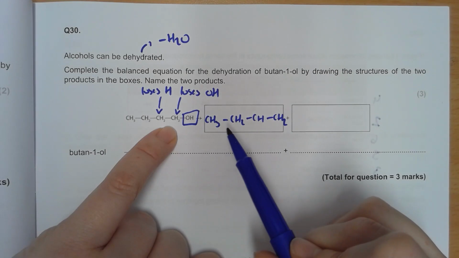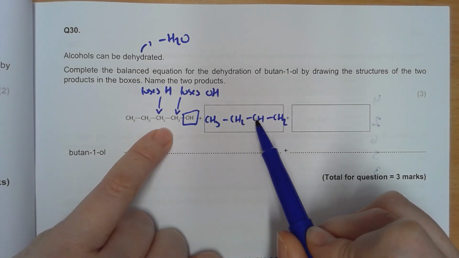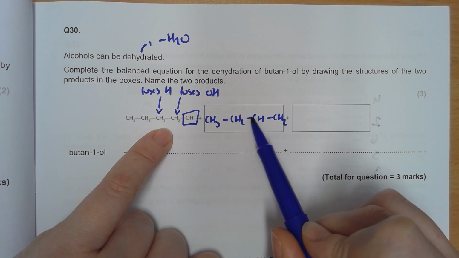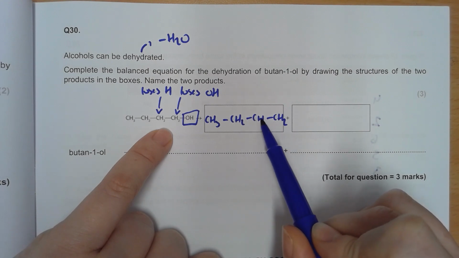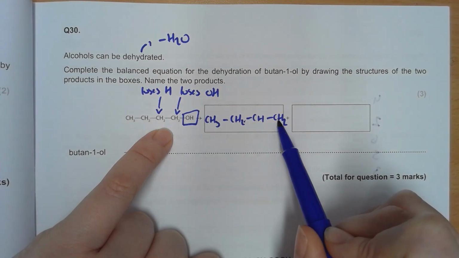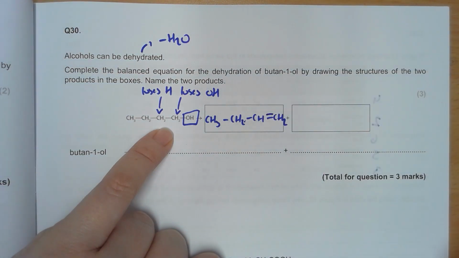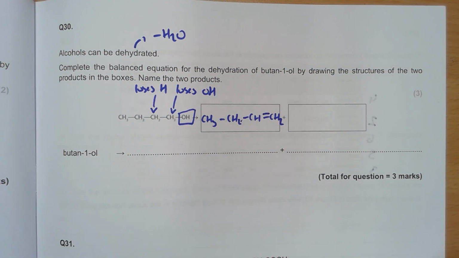Now I know it's harder when it's drawn like this, but if we look at how many bonds there are, this carbon has now only got 1, 2, 3 bonds. So it's bonded to hydrogen and it's bonded to the carbons on the left and right. And this carbon here also has only 3 bonds. So to give them 4, I'm going to have to put in a double bond there. You need to know that when you dehydrate an alcohol, you always form an alkene.